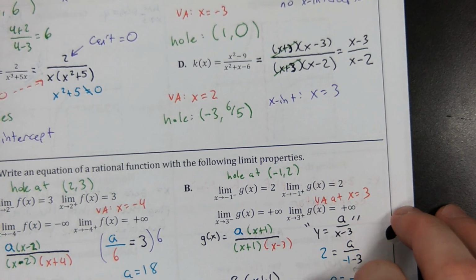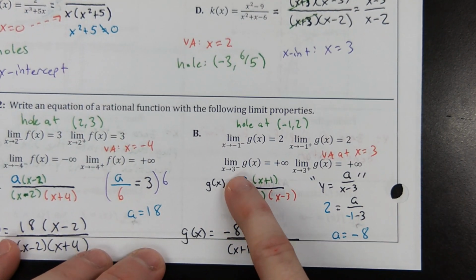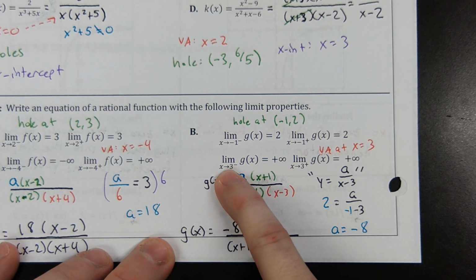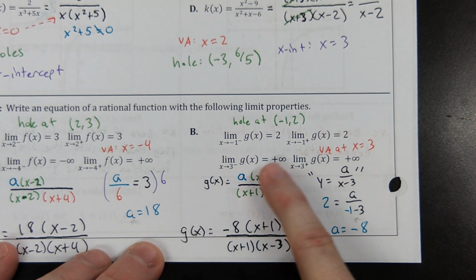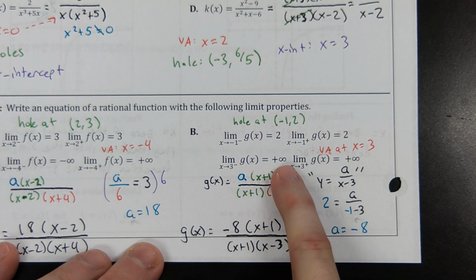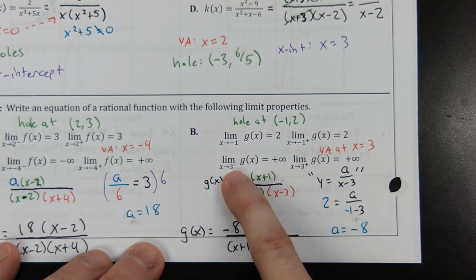So because as I head towards this x I'm approaching an infinity, I know there's a vertical asymptote at that x. It didn't even need to be on both sides. It only needed to be on one side. If the graph approaches an infinity at a specific x value, you have identified a vertical asymptote.